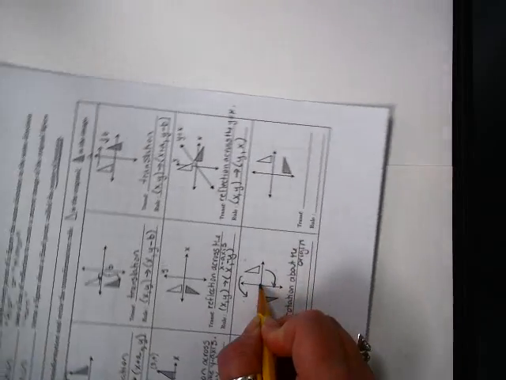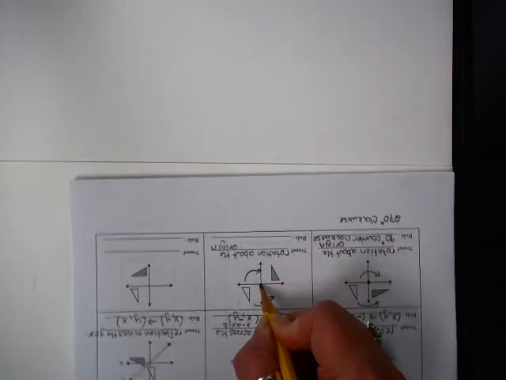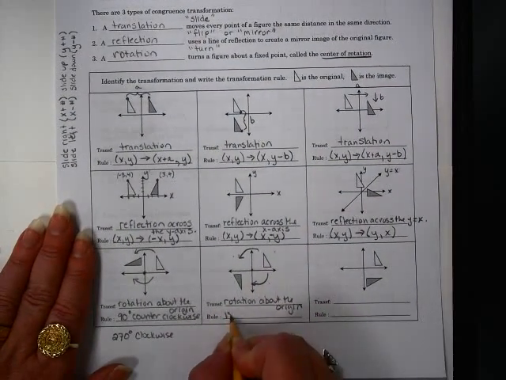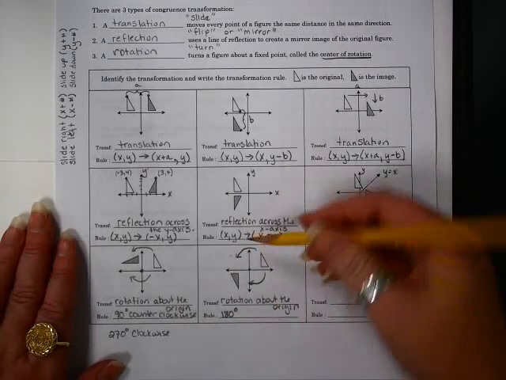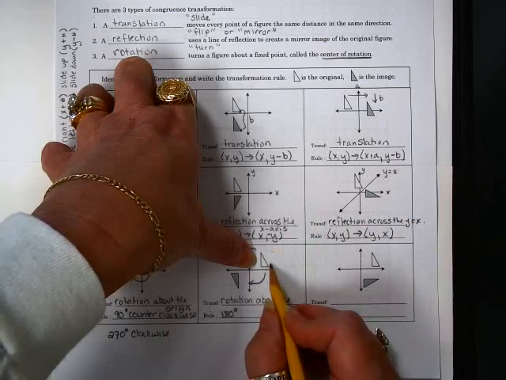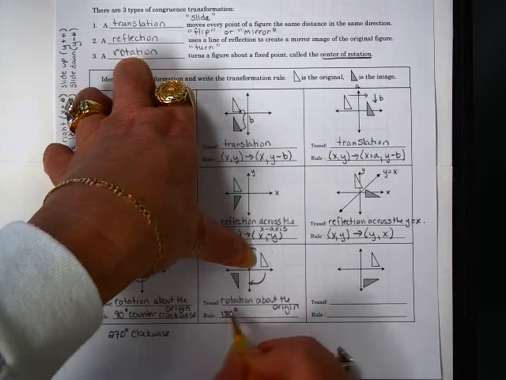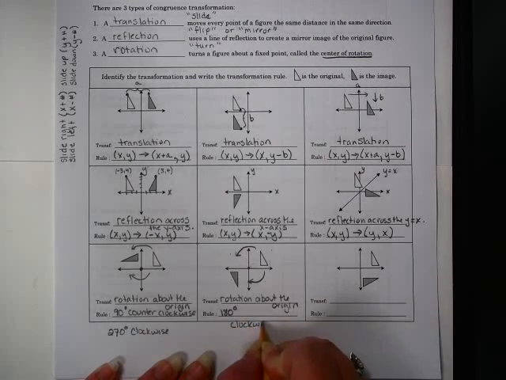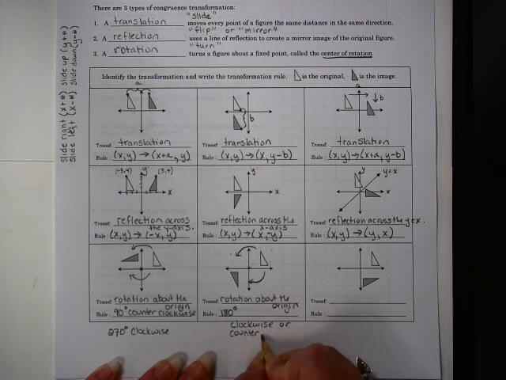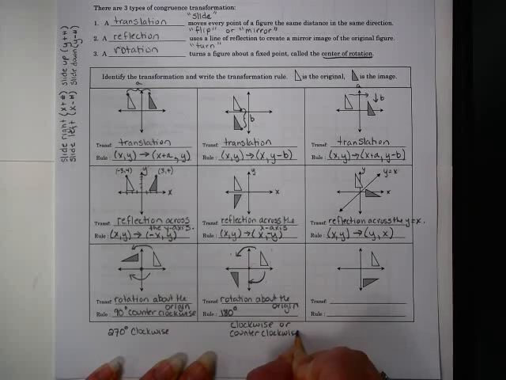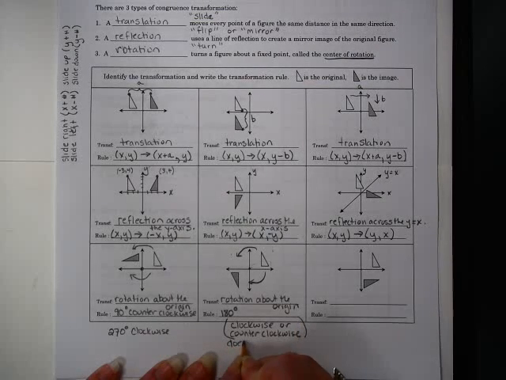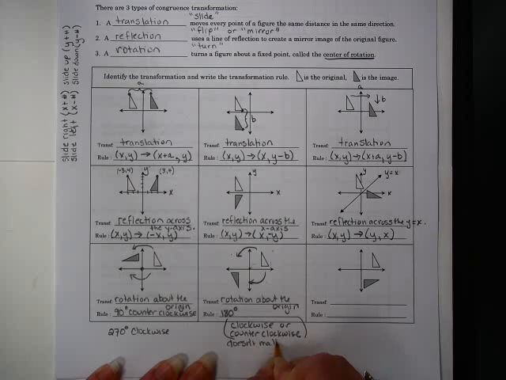So that's going to be 1/4 turn, 2/4 turns. 2 times 90 is 180. So the rule, that would mean that it's going to turn 180 degrees. And if you turn this way, it's going to turn once, twice, it's 180 degrees. So this one is 180 degrees clockwise or counterclockwise. Because they're the same, it doesn't matter which one you use.